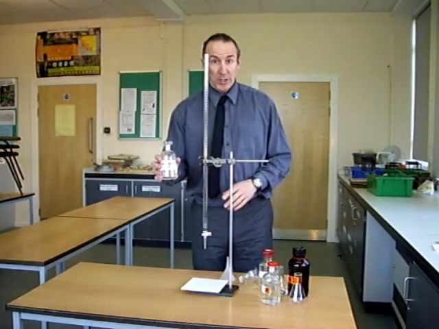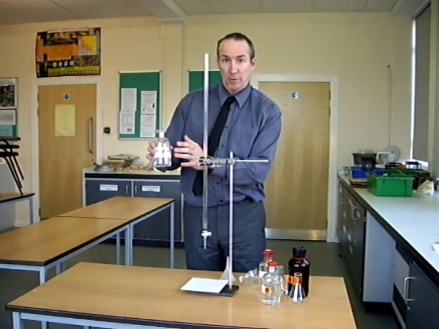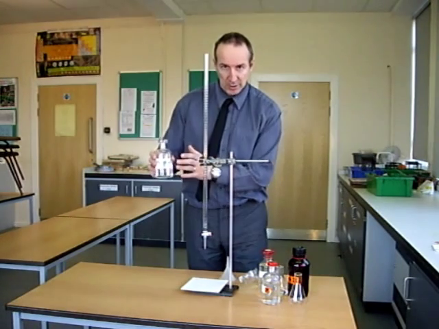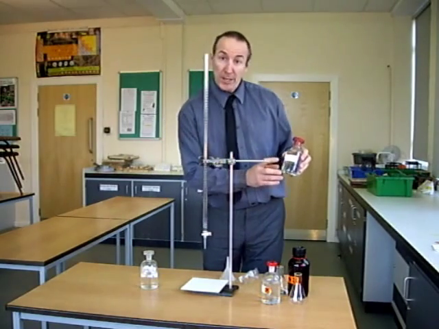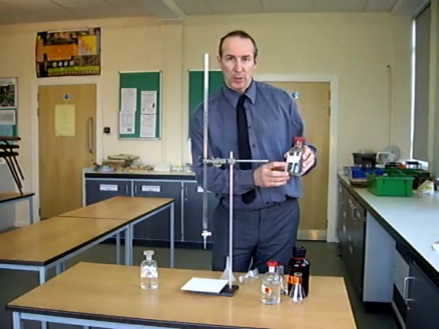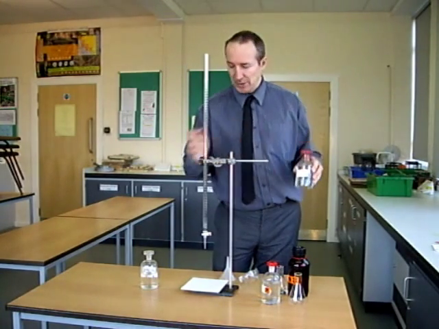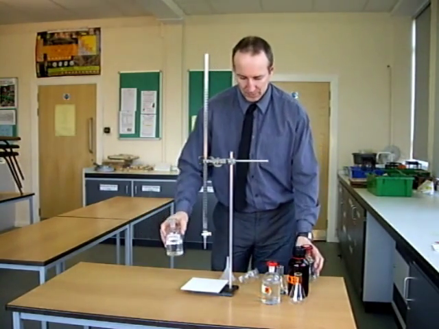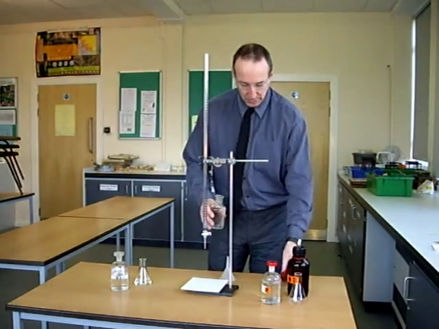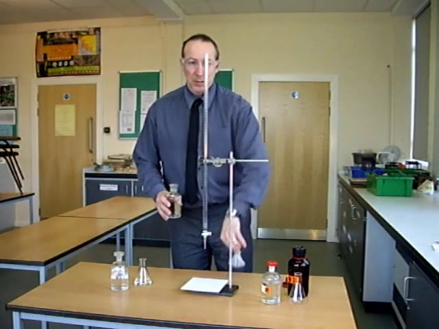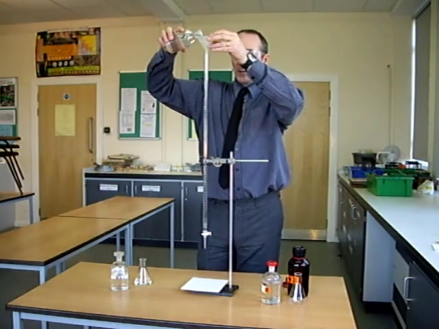In this first titration, I'm going to use an unknown solution of sodium hydroxide, unknown concentration, and I'm going to use a known concentration of hydrochloric acid. So I will use this to identify the concentration of this one. My known hydrochloric acid I need to put into the burette. So use a funnel and pour in.